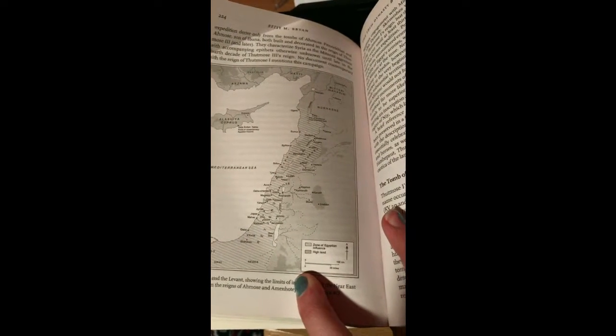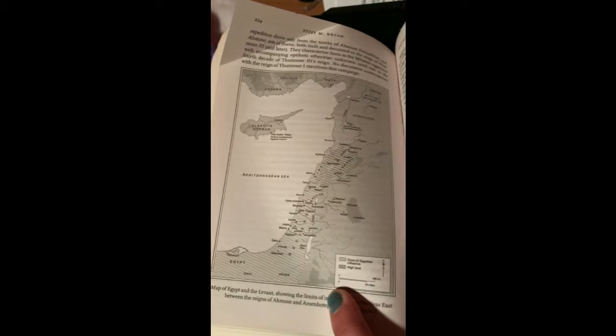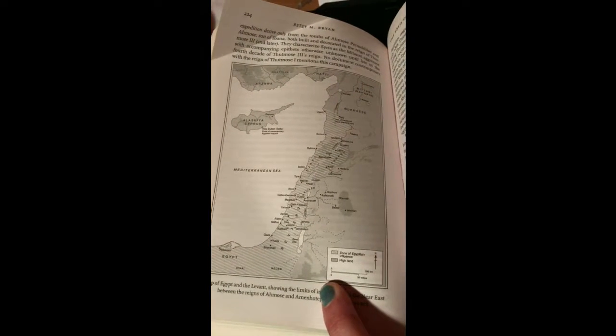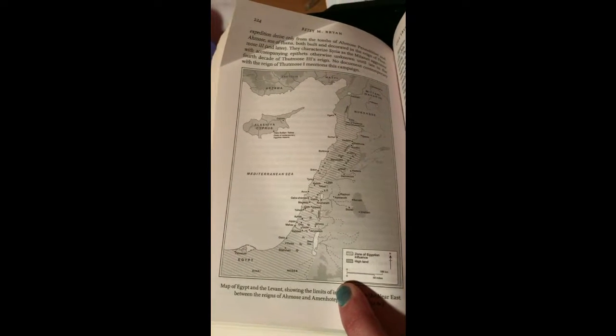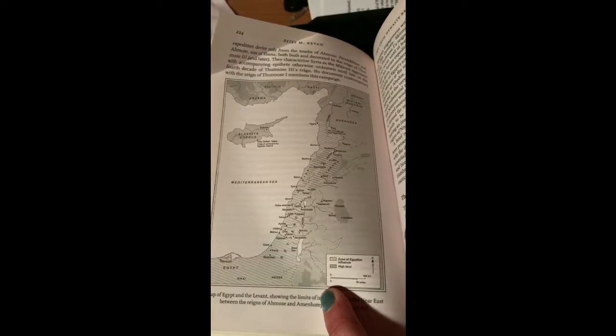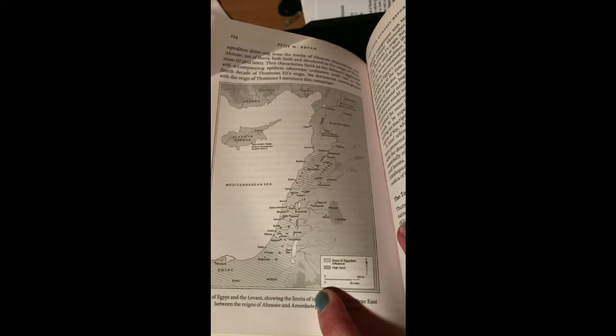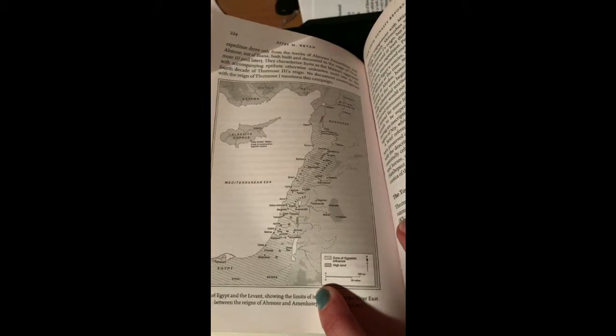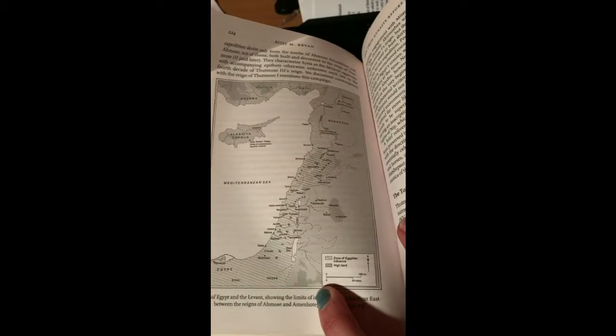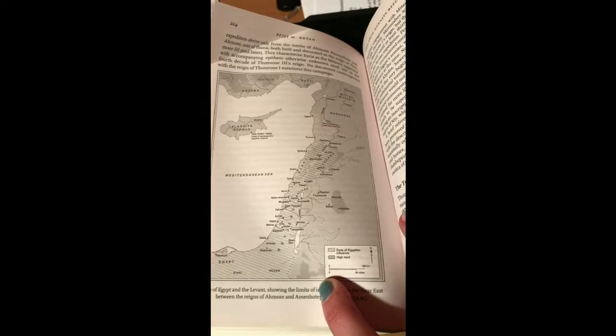narrative literature, has large maps. This one takes up almost the whole page here, and this is just because so many places are referenced in this area near the Mediterranean, and there's Egypt down there.